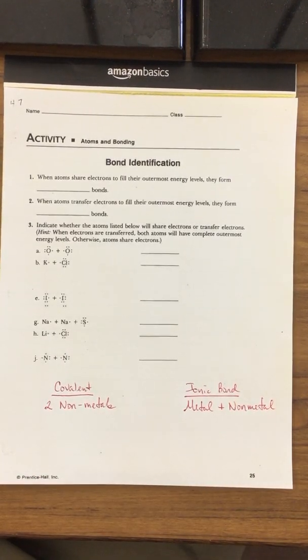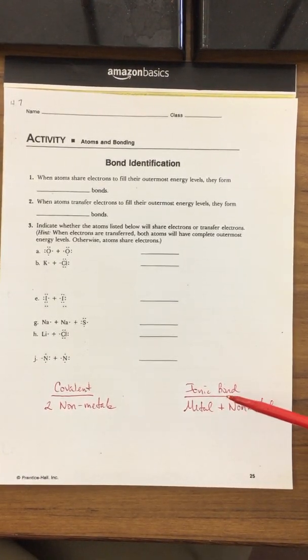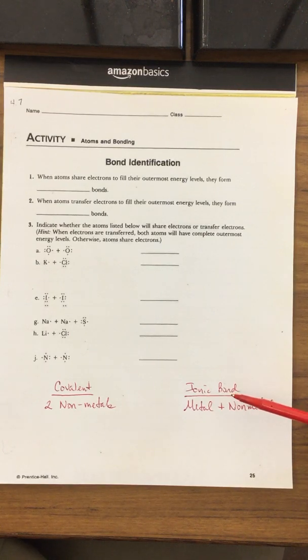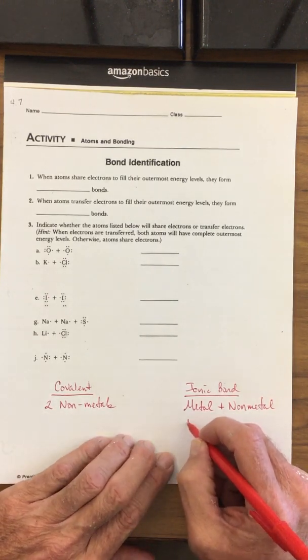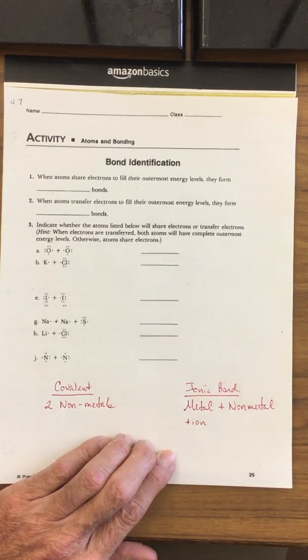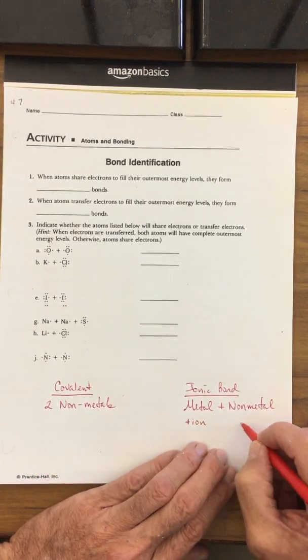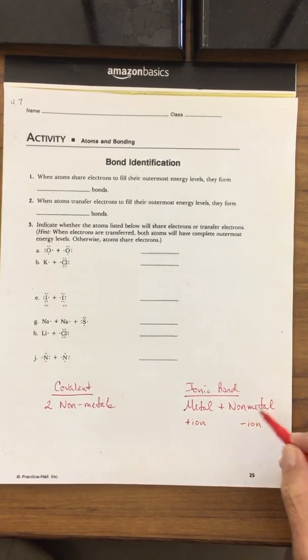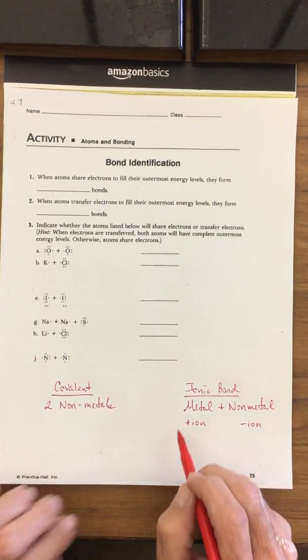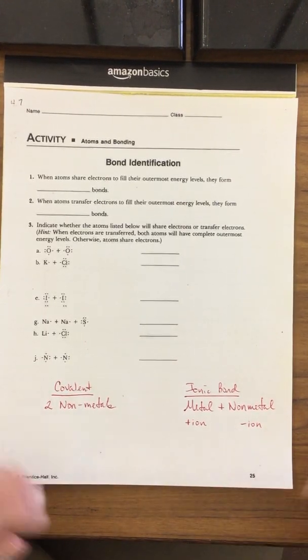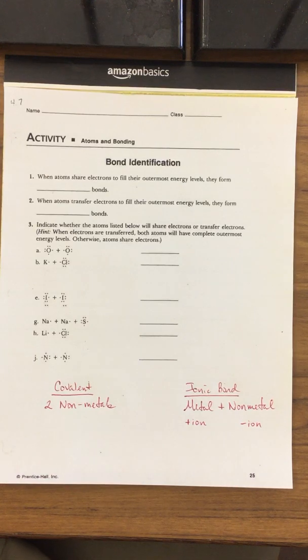If you remember ionic bonds, an ionic bond is when you have a charge, when you have a difference in electrons. It's when you've had something gain and lose an electron. It's when you have this positive ion, such as sodium, and you have a negative ion, such as chlorine, which is a nonmetal. And if you notice, you have these opposite charges, and those are going to attract towards each other. That's what an ionic bond is.